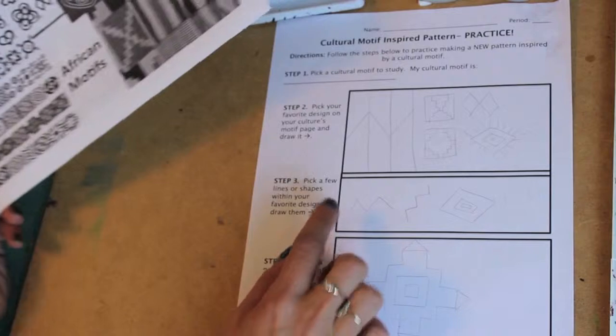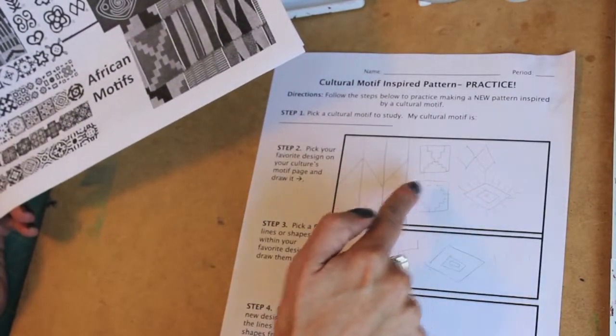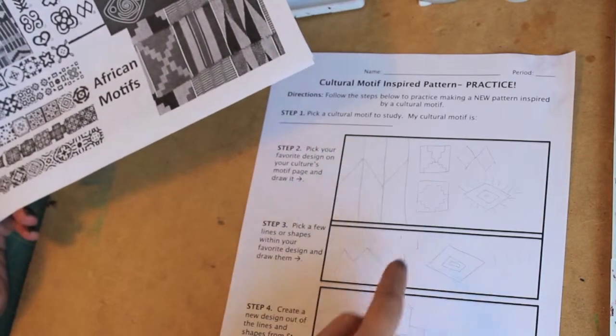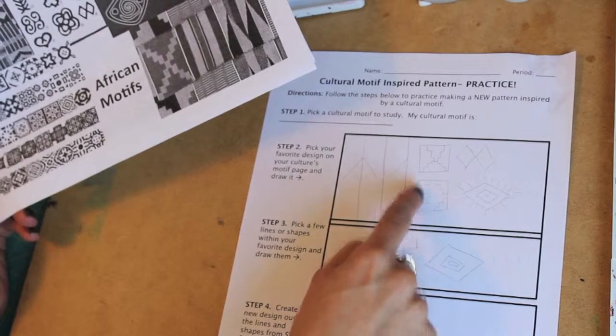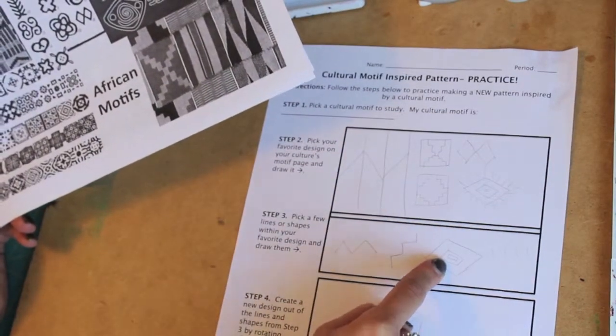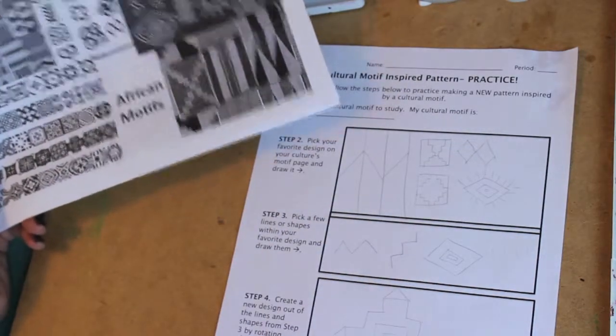Then in the next step, it's asking you to pick specific lines or shapes from these images and just copy them down and separate them. So I liked the zigzags that I saw, I liked the stair-step designs and how these shapes fit inside the shapes, and I also liked these dashed lines that were around that design.